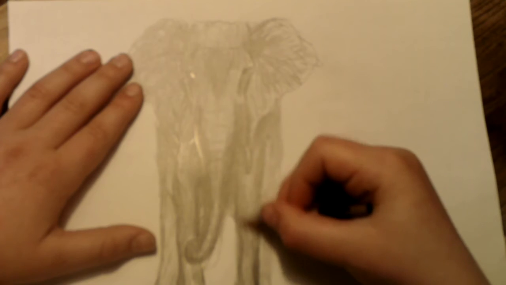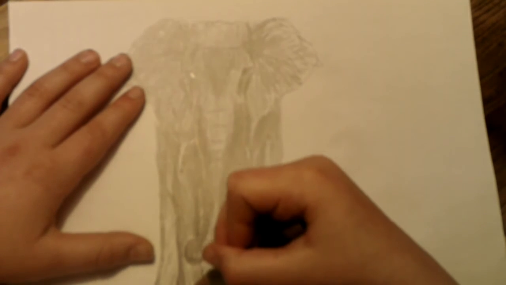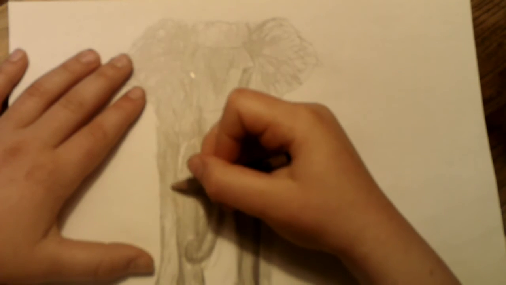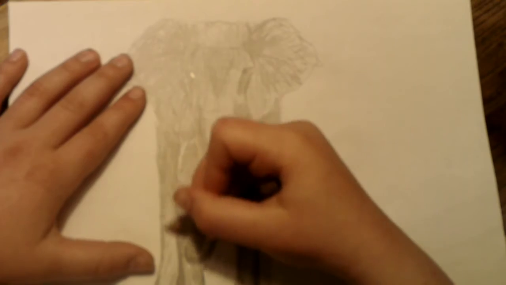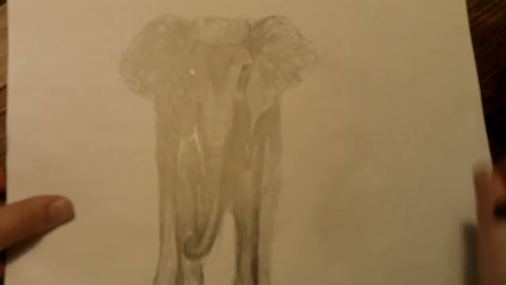And I think we will be done in a while. In a while, I mean, nearly now. Not now, but whenever I put those details in. This is the final result.